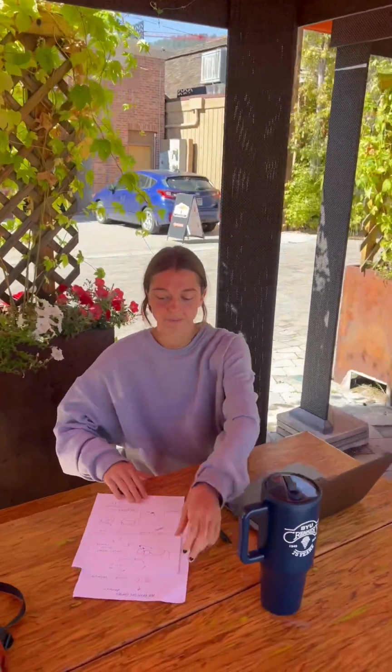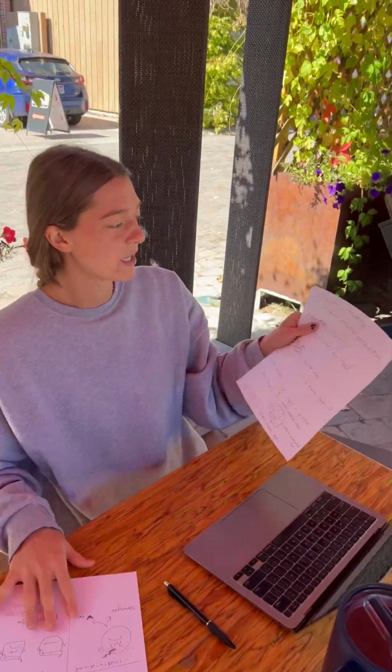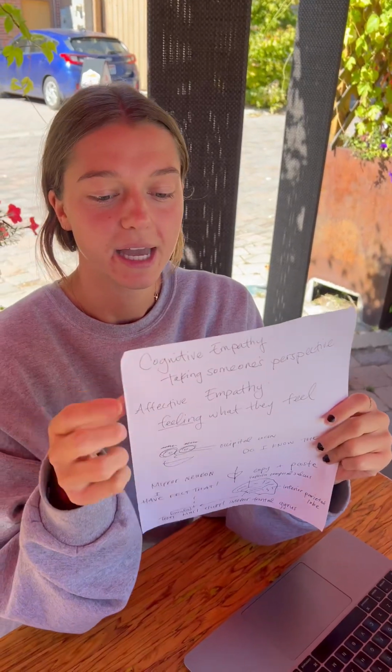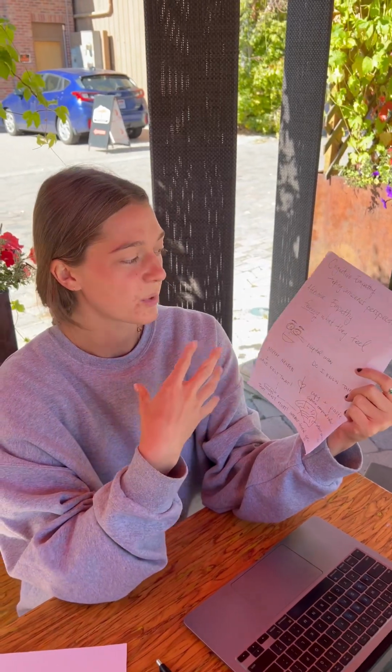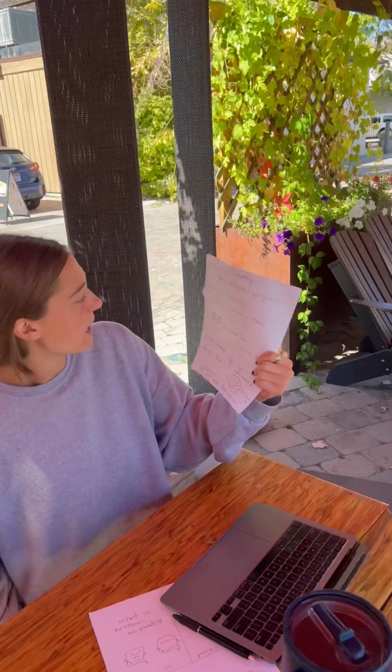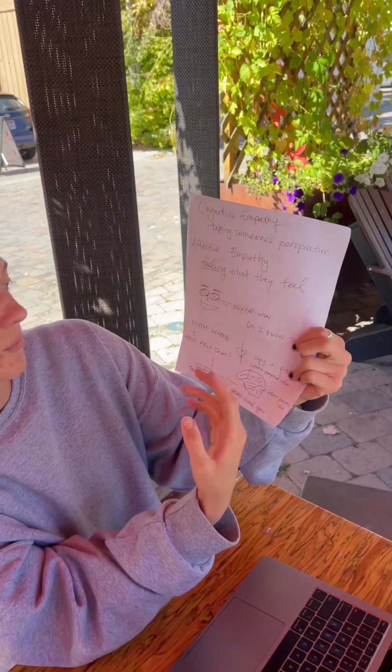But we're gonna be learning today about the neurology of empathy. And so, first off, we're gonna look at the anatomy. You have cognitive empathy and affective empathy. Cognitive is when you take someone else's perspective, and affective is when you literally feel what they feel.